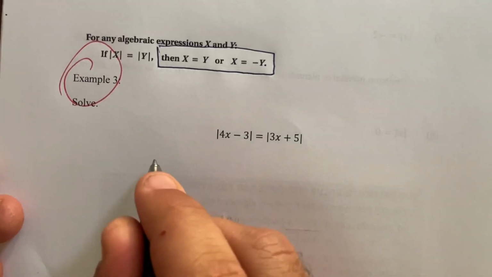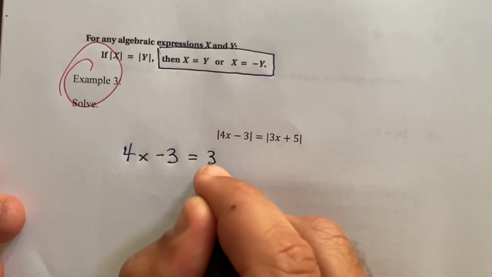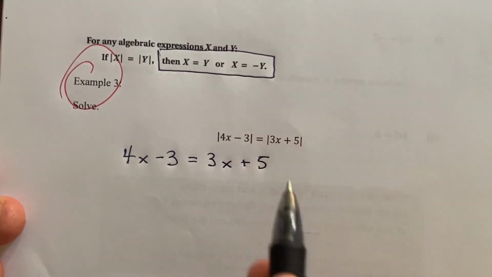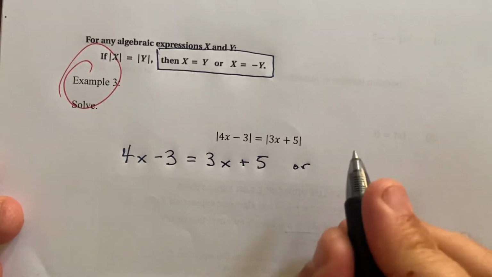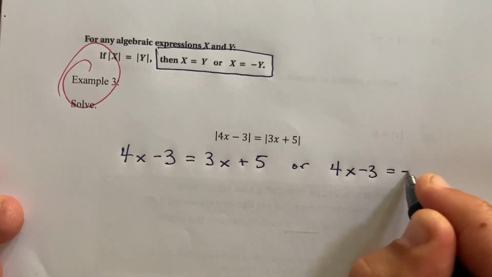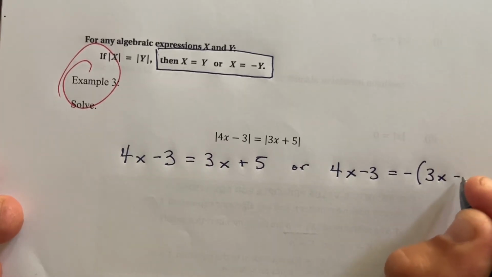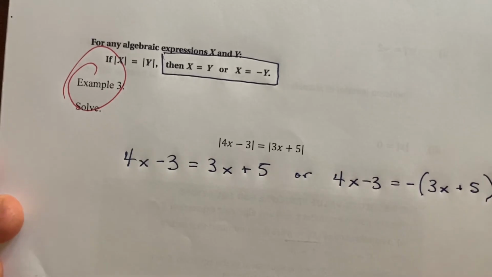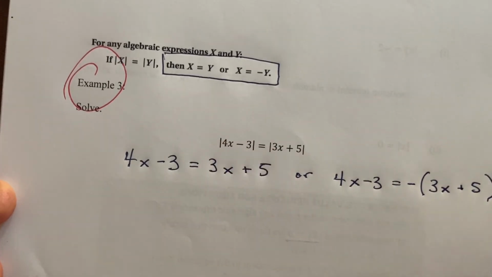Our solutions will come from 4x minus 3 equals 3x plus 5, that's just setting X equal to Y. Or they'll come from setting 4x minus 3 equal to negative 3x plus 5, that's this piece here, X equals minus Y.